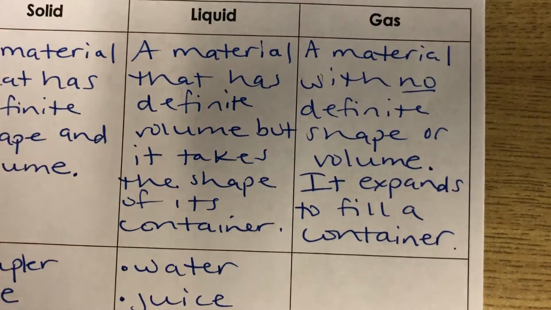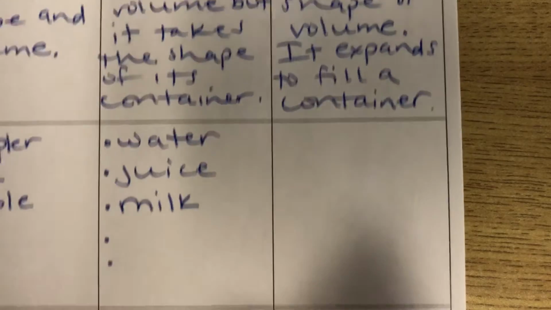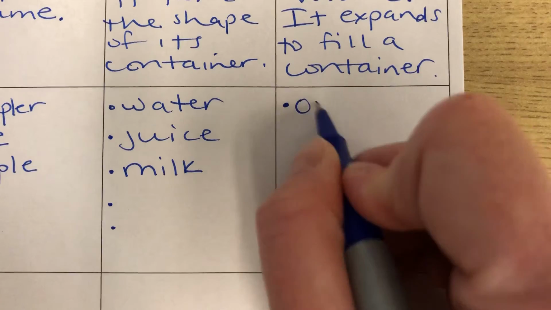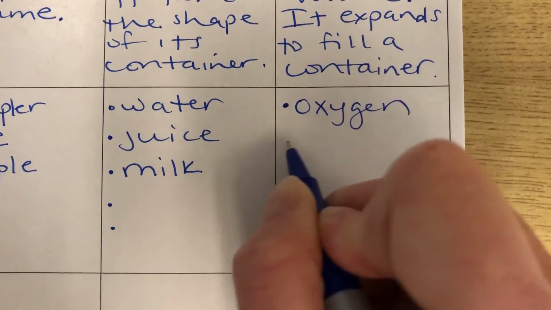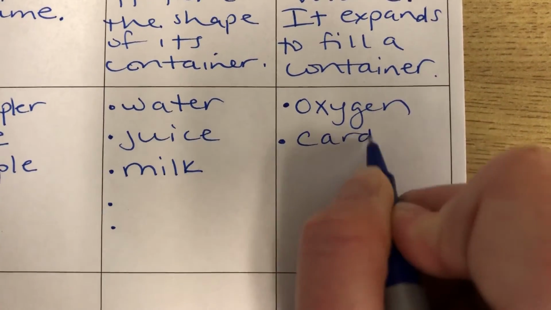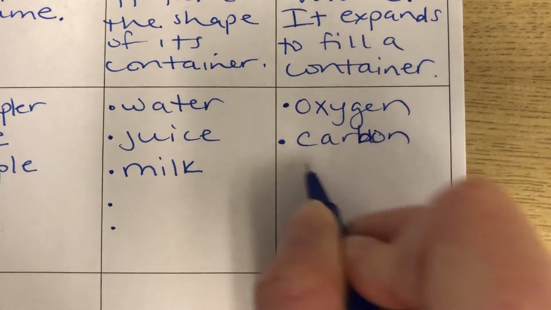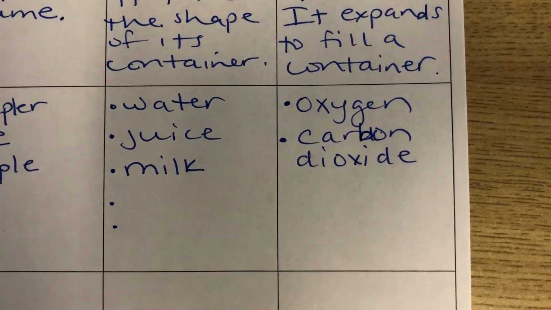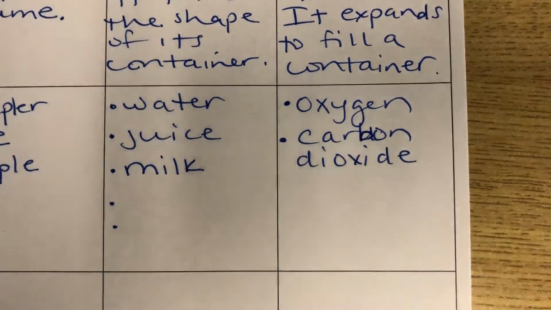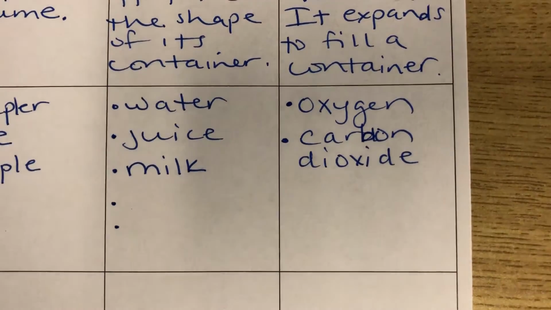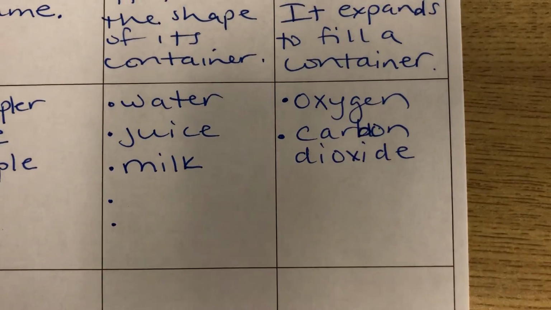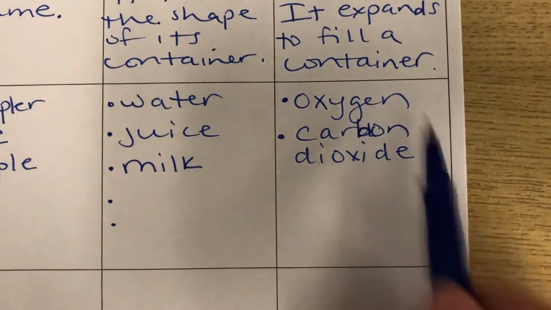Okay, so we need some examples. We had oxygen and carbon dioxide. I always get someone that says fart or burp. If you want to write those down, you can. Those are examples of gases. It's fine. I'm fine with just those on there for now. You could put carbon monoxide if you want, but there we go.